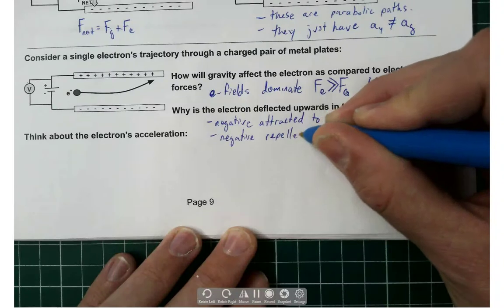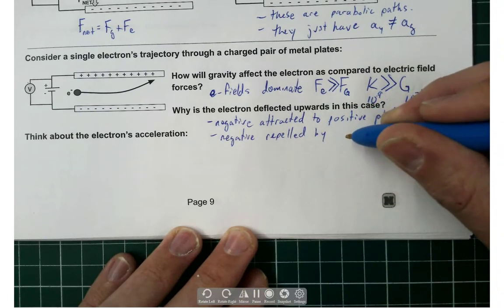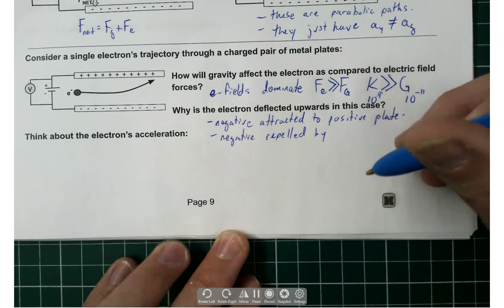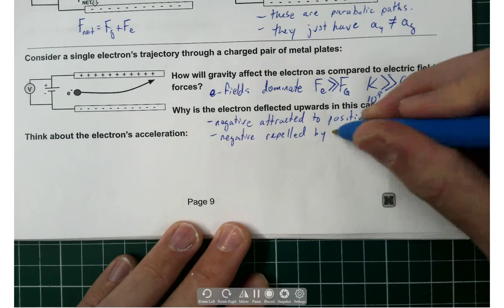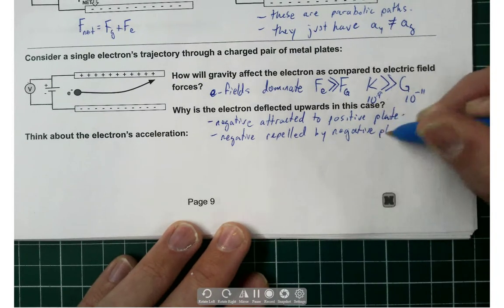Two L's in repelled? I always get that mixed up. Does it feel wrong? Two L's? One L? All right. So either way of thinking works.